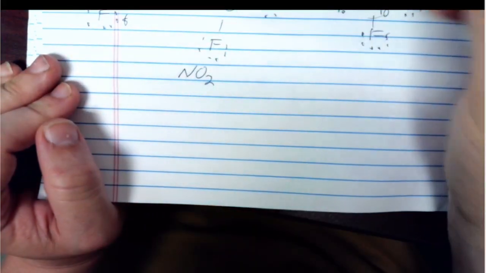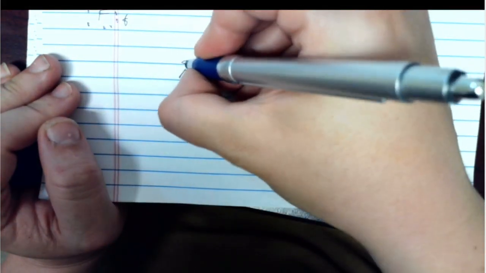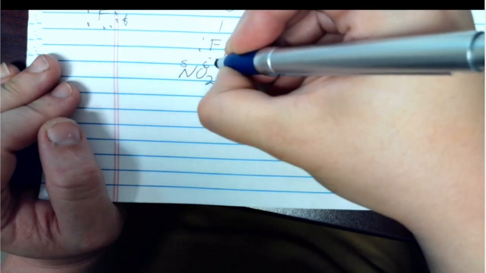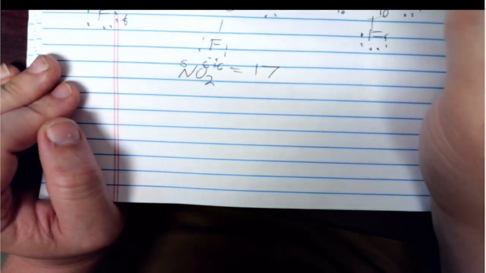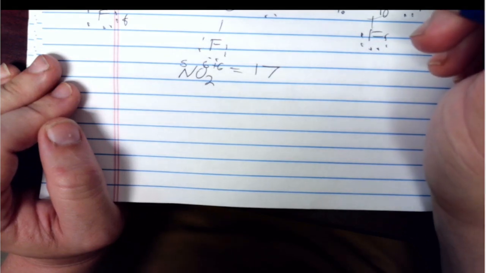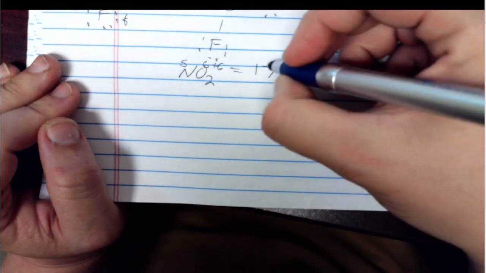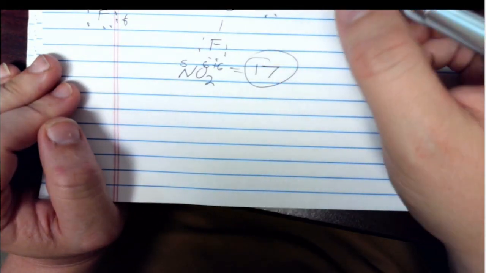NO2 neutral. So 5, 6, and 6, 12, so 17 electrons. Ain't no way to make this neutral. Ain't no way to give everyone an octet. We have an odd number of electrons.